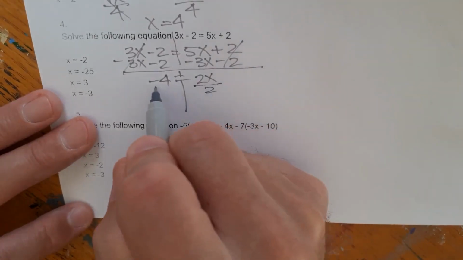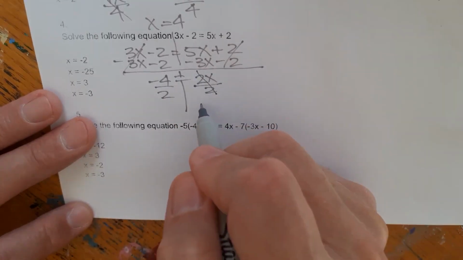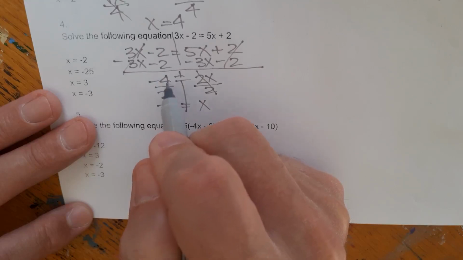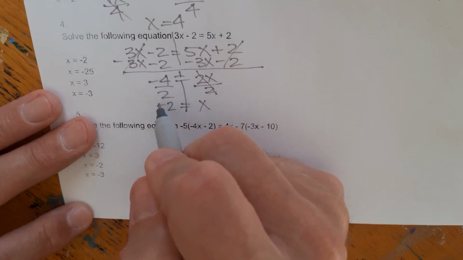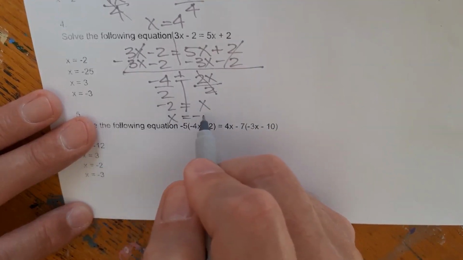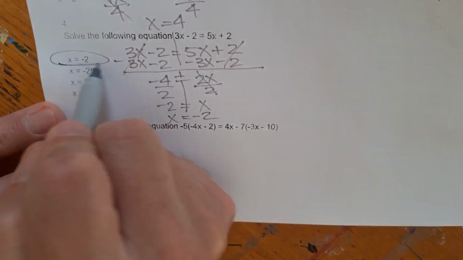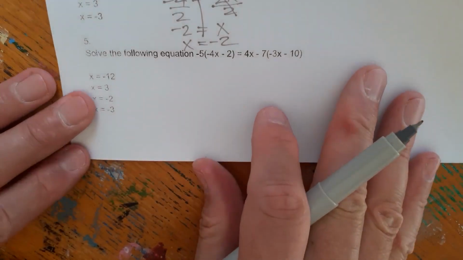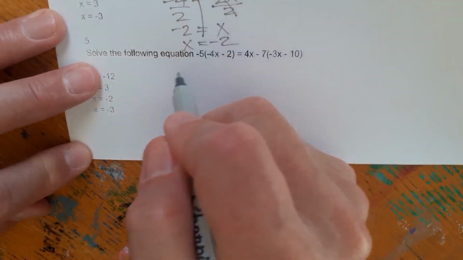If I divide both sides by 2, it now looks like this disappears, and x equals negative 2. Negative 4 divided by 2. 4 divided by 2 is 2, and a negative divided by a positive is a negative. So x equals minus 2. And you can flip this and say x equals minus 2 right here. Right? Let's do one more on this page.